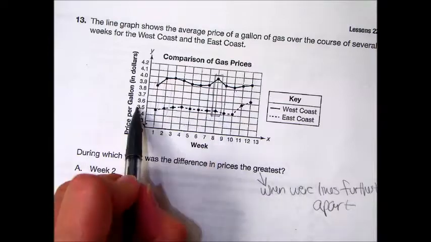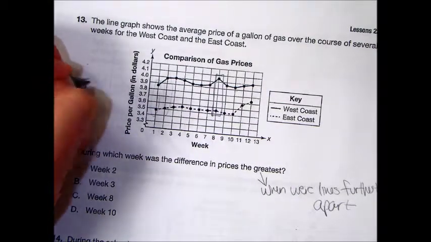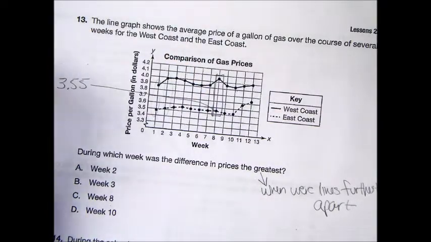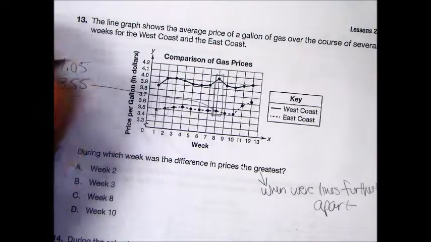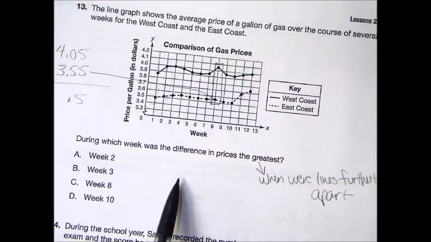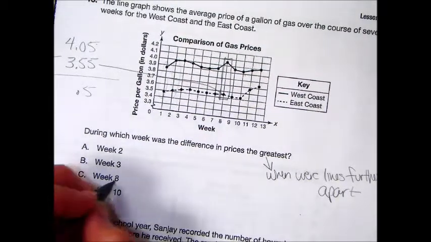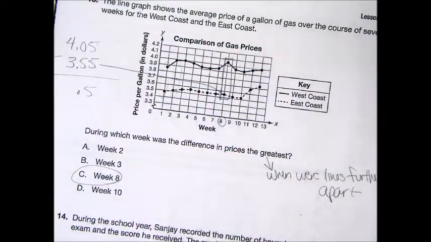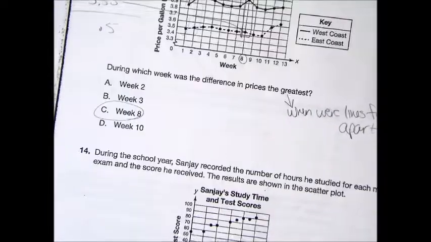So that would be 3.55, the lowest, right there. And this one would be 4.05 for the highest. That's a difference of 0.5 when you subtract. I would guess that that's bigger than any of the other ones. So that happened on week 8. See how that happened on week 8. So if you're not sure, you would just go through and try to subtract them all and see which one was the biggest.